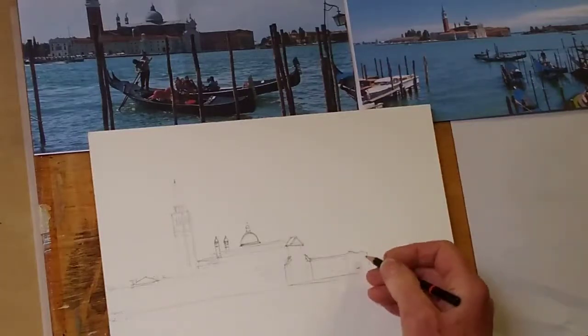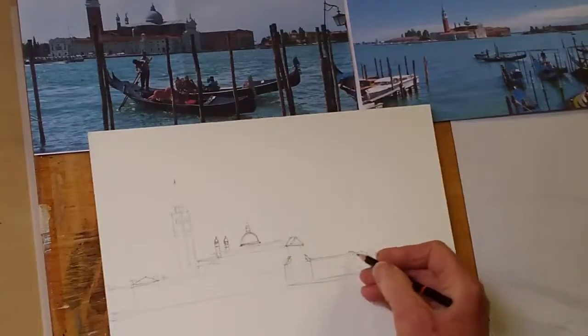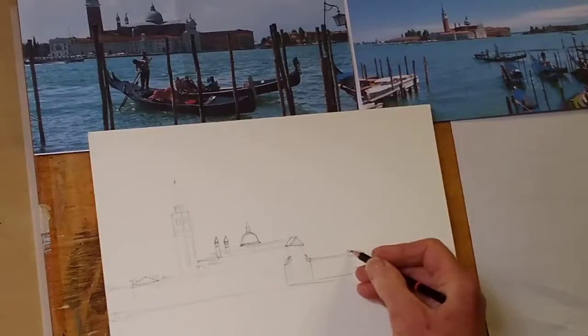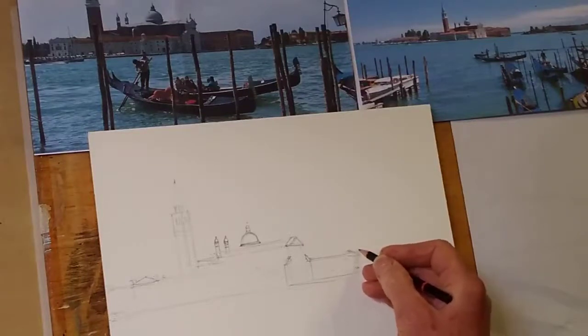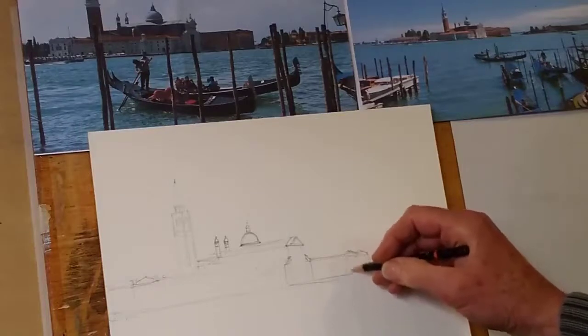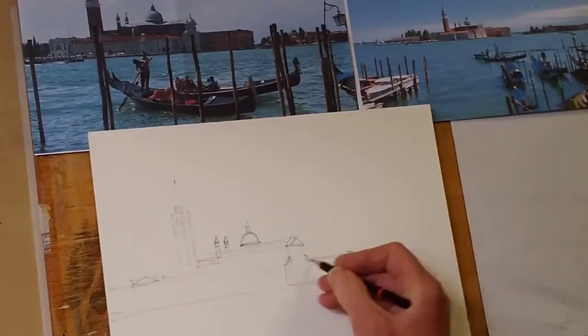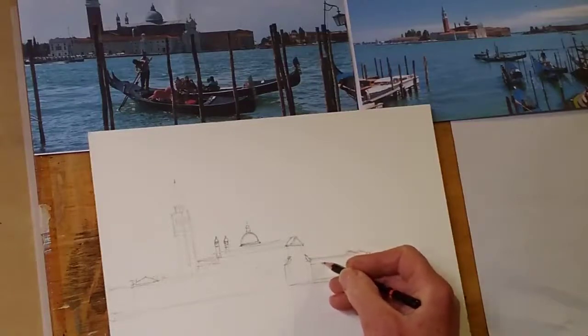So when she went, I said, take some good photographs. I want lots of buildings, views across the canals, and she obliged me with lots of lovely photographs. So Luciana, thank you for your contribution to this lesson. And in fact, Luciana might even paint it herself when I send her the lesson, and we can see how she does from her own photographs.